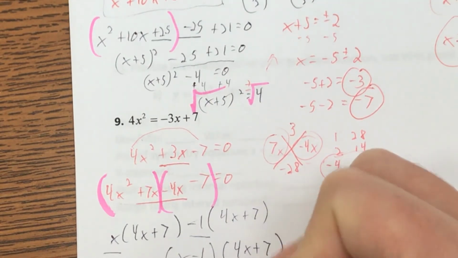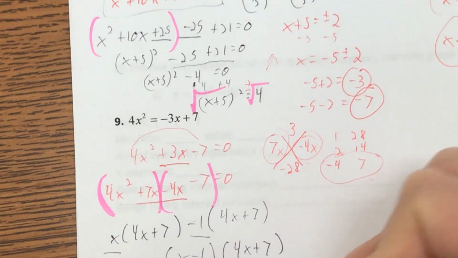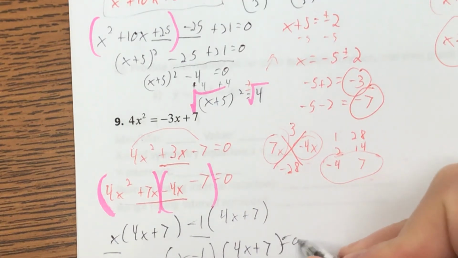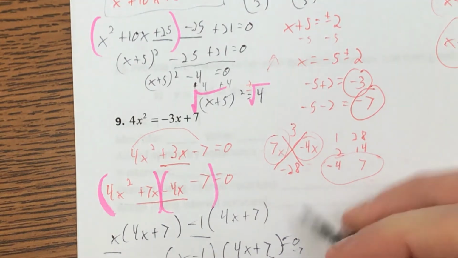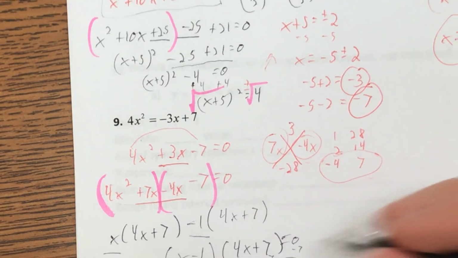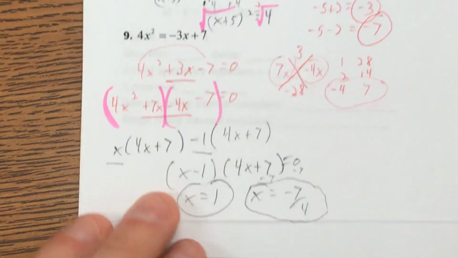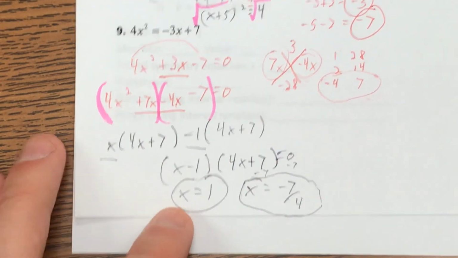So you get x equals 1. And x equals, you would subtract 7 over and then divide by 4. There you go. That is the answer to the front page of these notes.